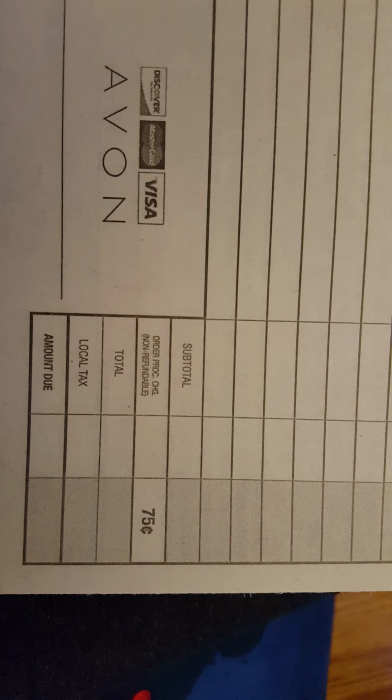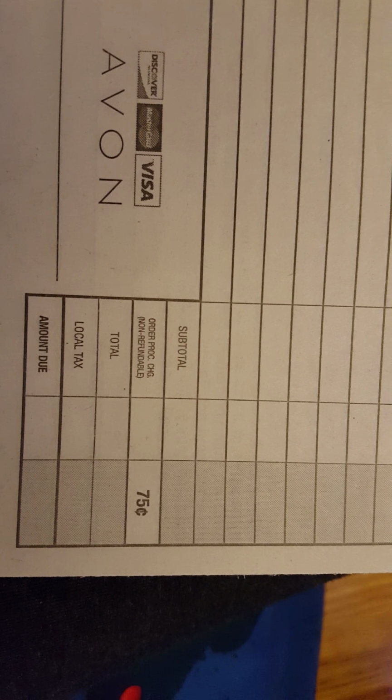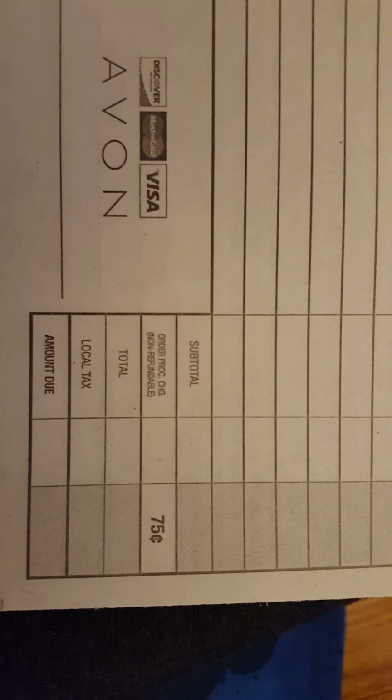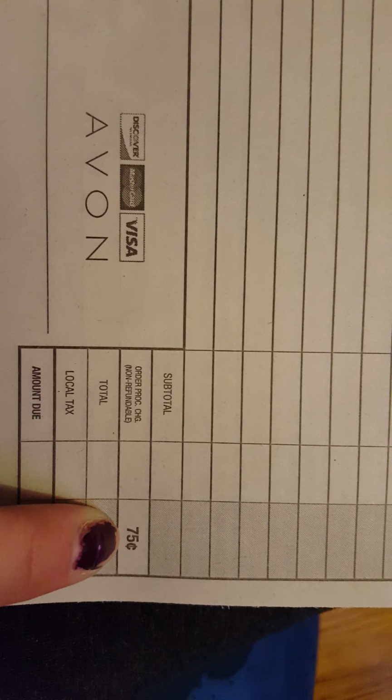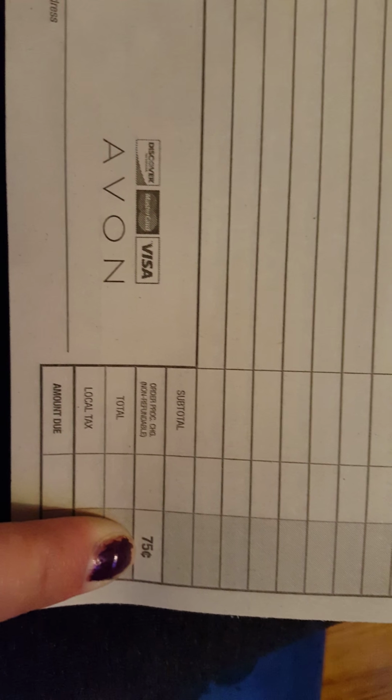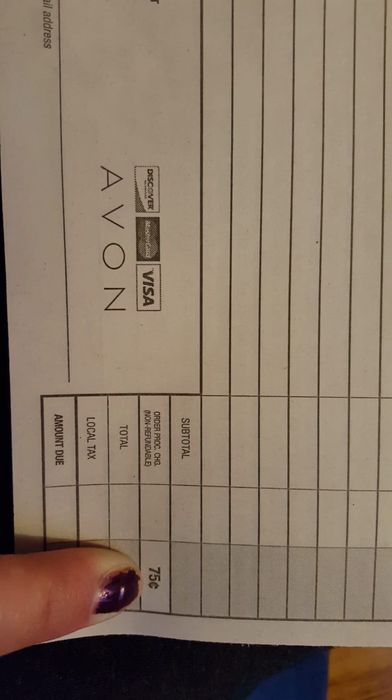And then here, as you can see, let me focus here. This is order processing charge. This is basically your shipping fee. AVON automatically has 75 cents. For me, it really depends on how many orders I have and how big their order is. I usually charge $1 or $1.50.